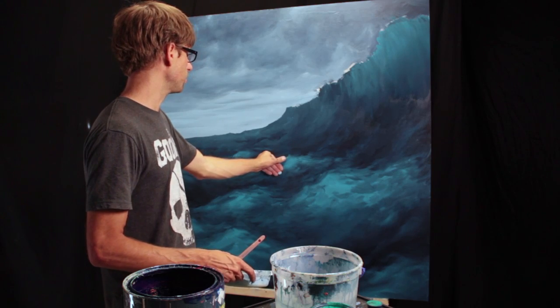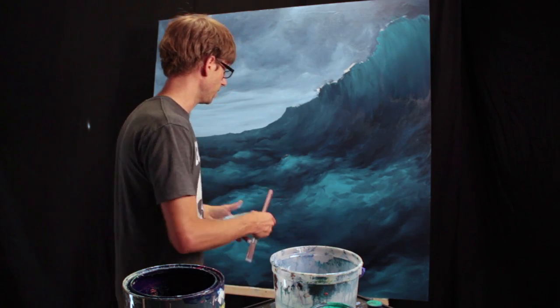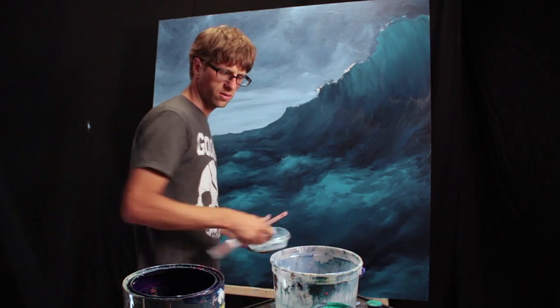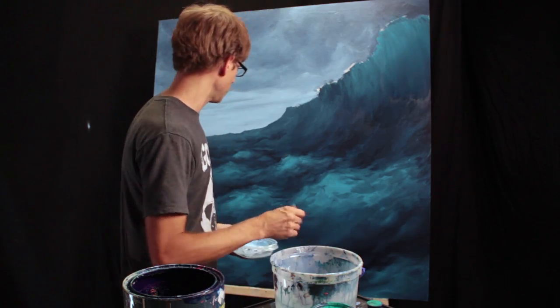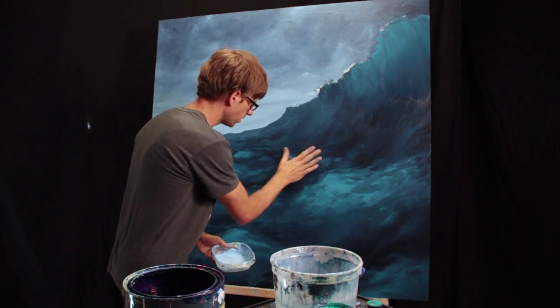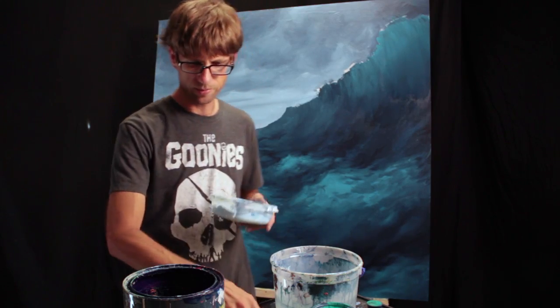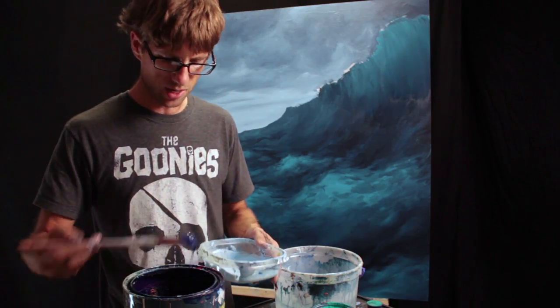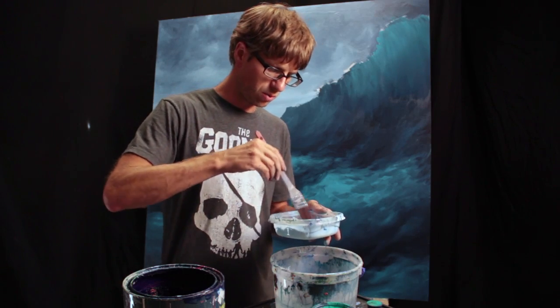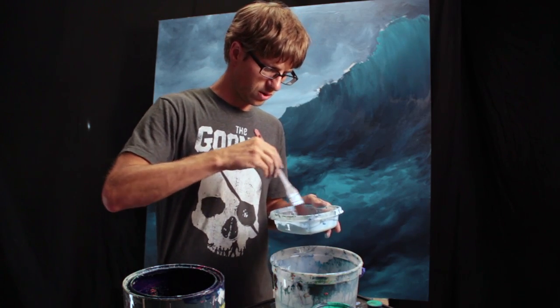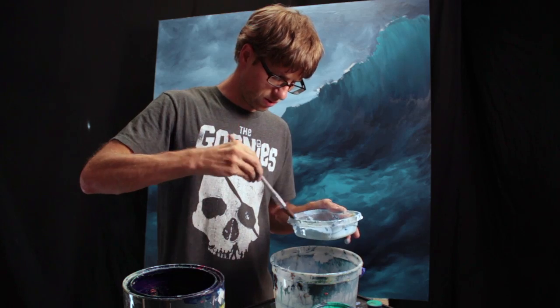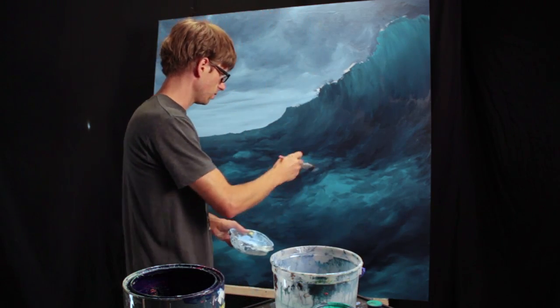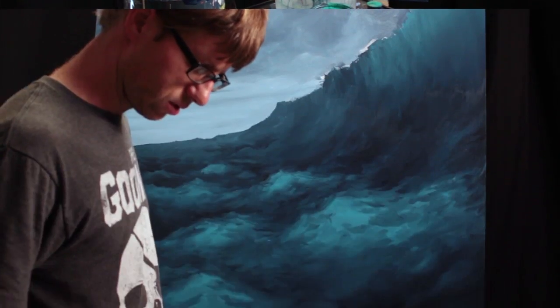So if I just add some blue to it, I just think it's going to make my waves look a little bit more dramatic, striking, you know. I like the bolder colors. So, just for effect, I'm going to add more blue and plenty of water to this so that it smears along the surface really easily.